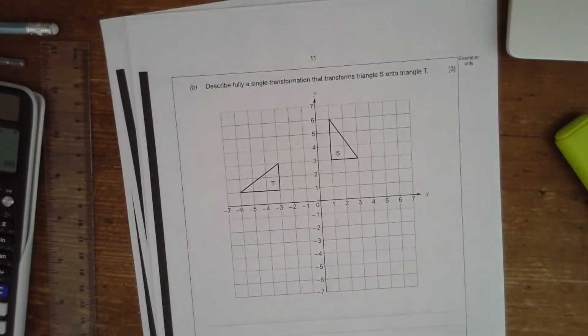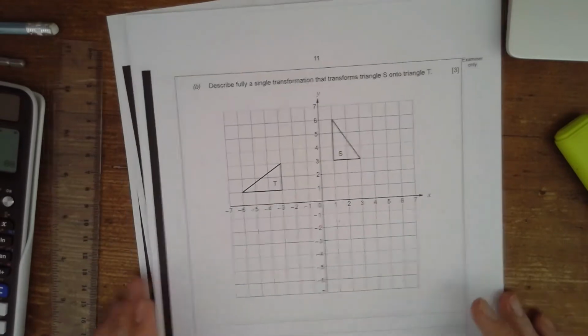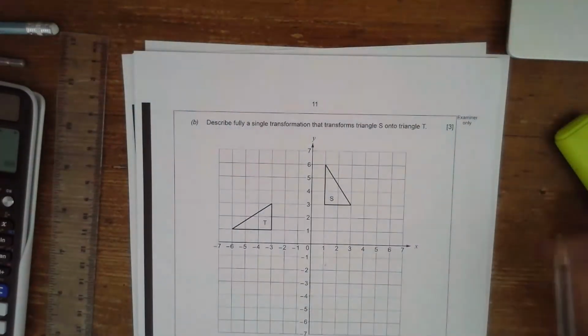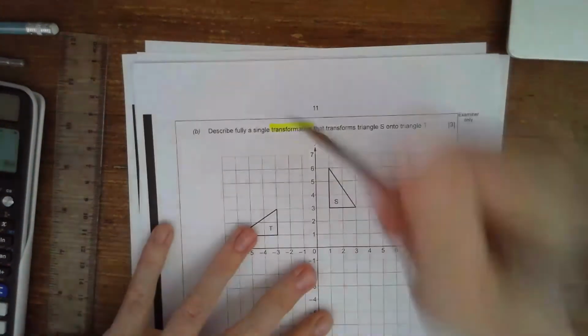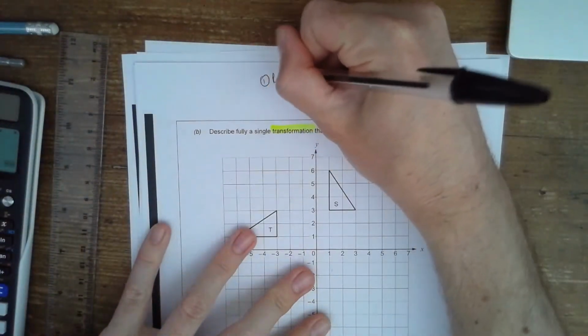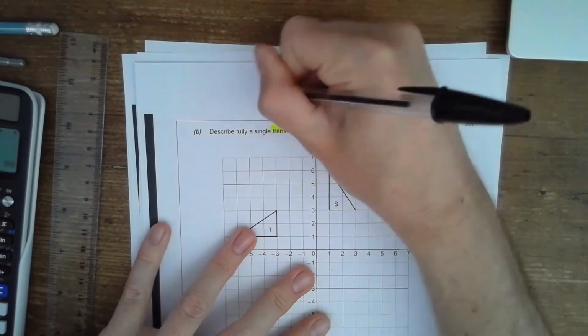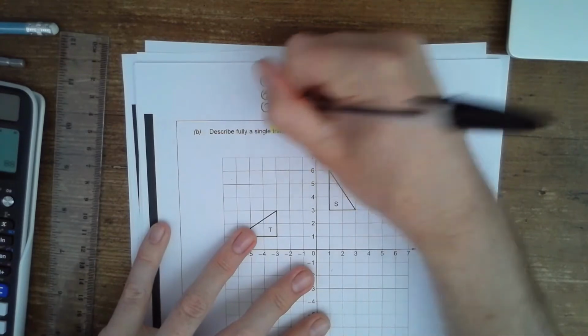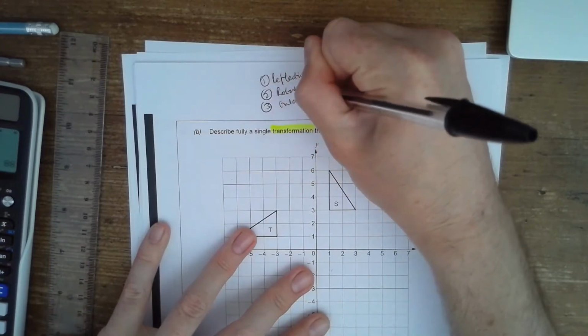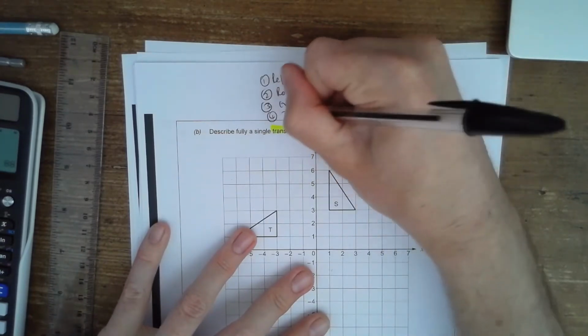It says, describe fully a single transformation which transforms S onto T. Now, when we talk about transformations, there are 4 of them. We've just seen one that was a reflection. Okay, you can also have a rotation. You can also have an enlargement. And you can also have a translation.